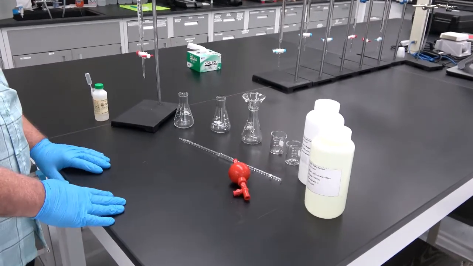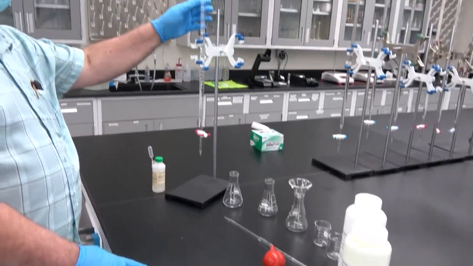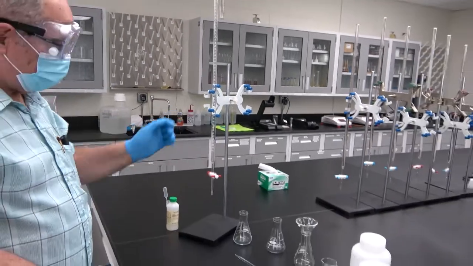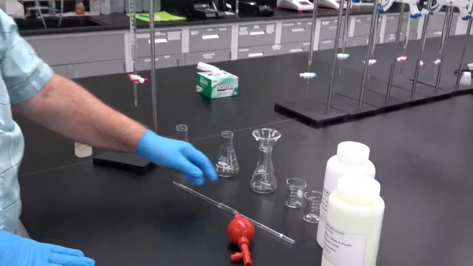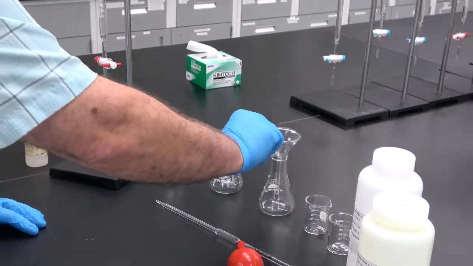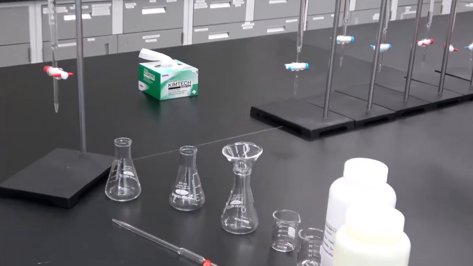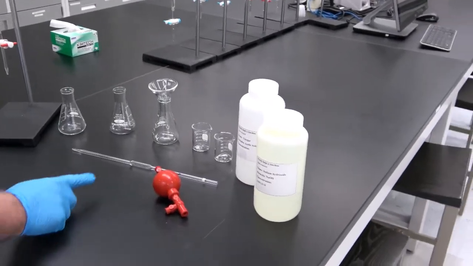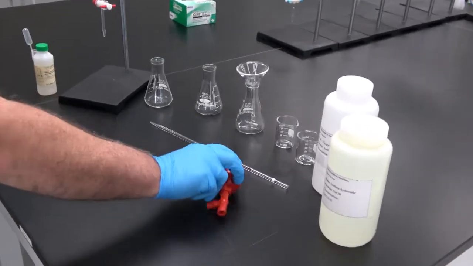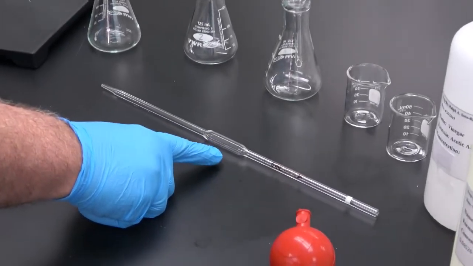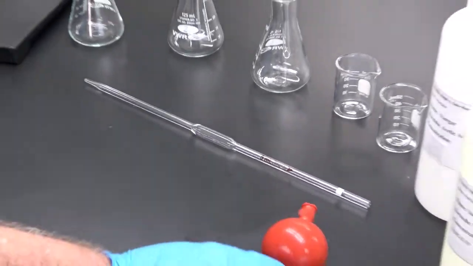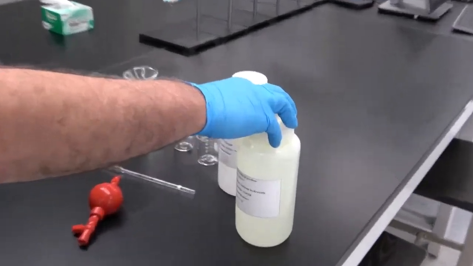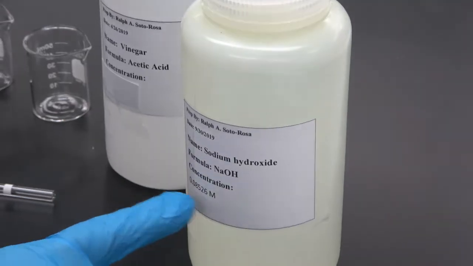For this experiment, we are going to need a 50 milliliter burette with the burette stand, 3 Erlenmeyers, this funnel, which is used to fill up the burette, beakers, a 5 milliliter volumetric pipette, the pipette filler, and a sodium hydroxide solution of a known concentration.